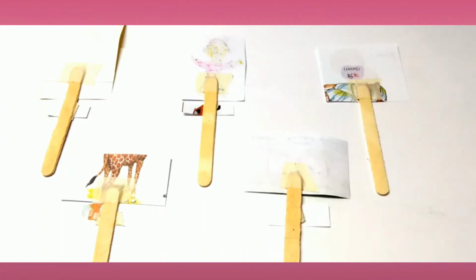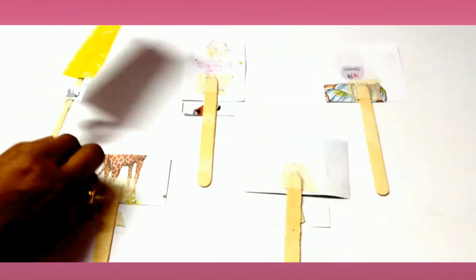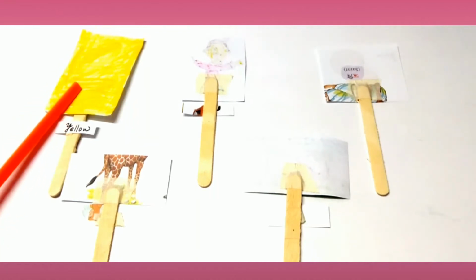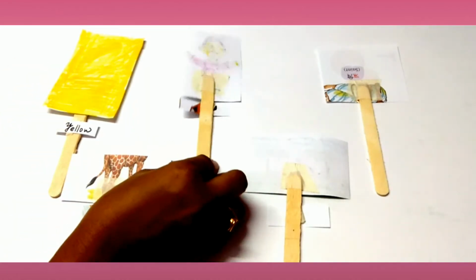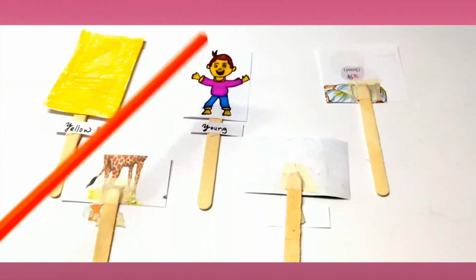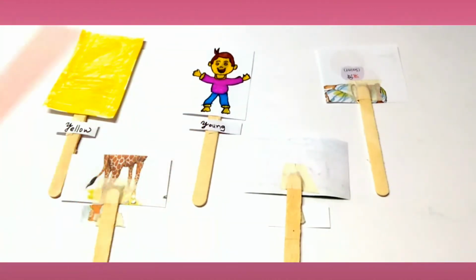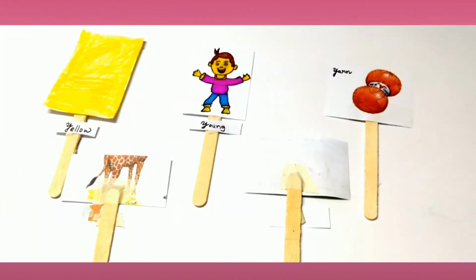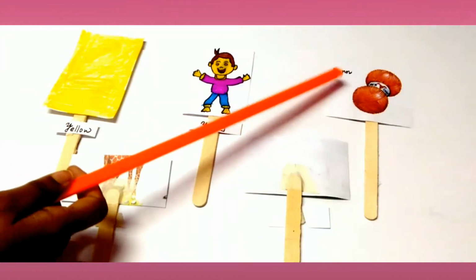Children, now I am going to show some pictures. You have to tell the names of those pictures. Are you ready, children? Okay, we will start. What color is this? Yes, it is yellow color. Now, one more picture. Who is he? Yes, he is a boy. He is a young boy. Now, what is this? Don't know? This is yarn.